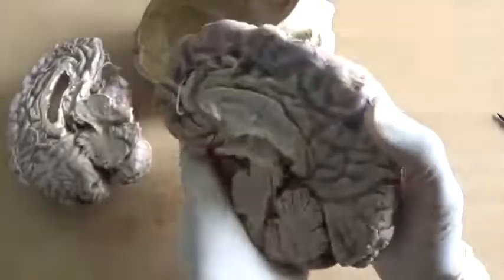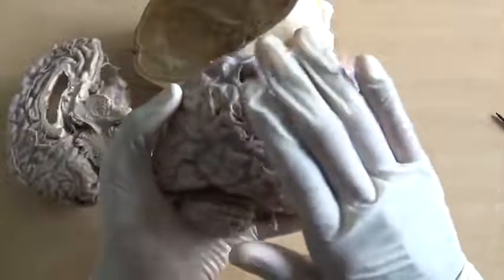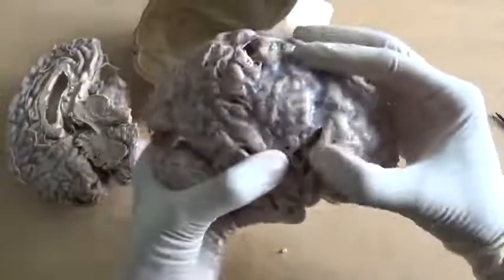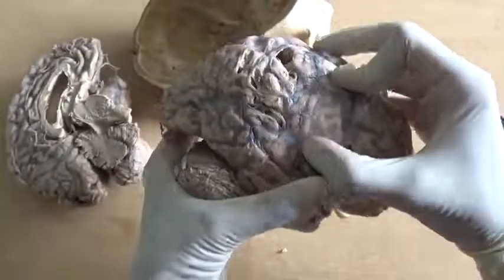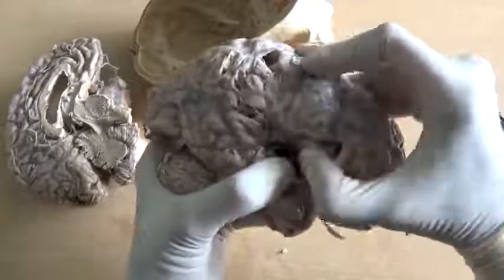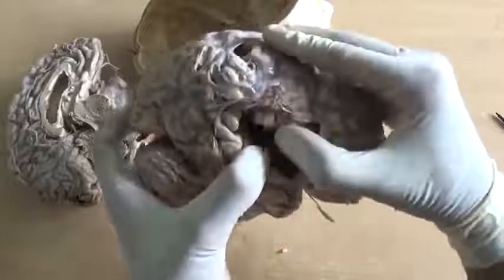Plus it has different lobes like the frontal lobe, parietal lobe, occipital lobe, temporal lobe, and deep inside will be the central or insular lobe, which is hidden. See this, deep inside you will get a hidden portion of the cerebral cortex.